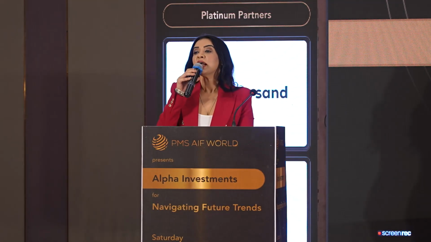Ladies and gentlemen, while Indian equities have delivered exceptional returns over the past decade, investors today are increasingly asking a critical question. Is it time to look beyond India? In a world that's more connected than ever, opportunities to build wealth aren't confined to national borders. Investing globally allows us to access businesses that operate at scale, dominate global platforms, and benefit from broader structural trends. Trends that may not be fully captured within the Indian market.